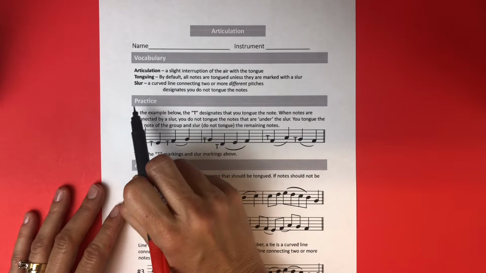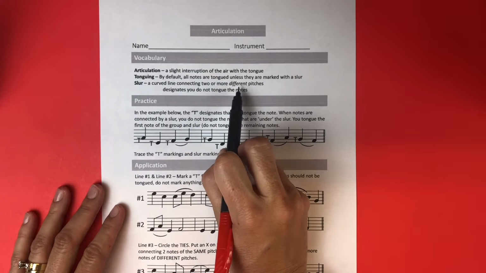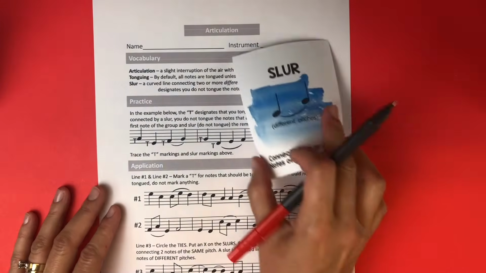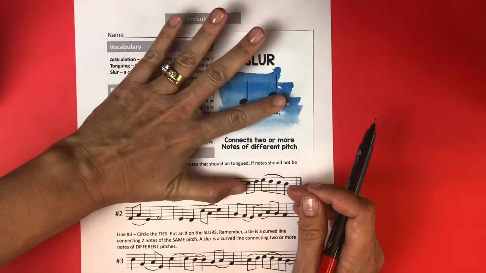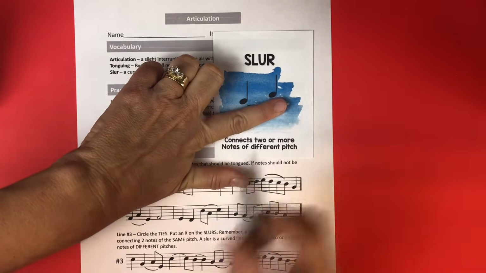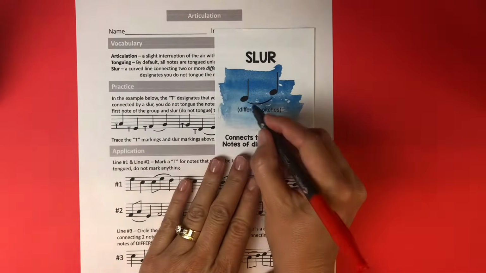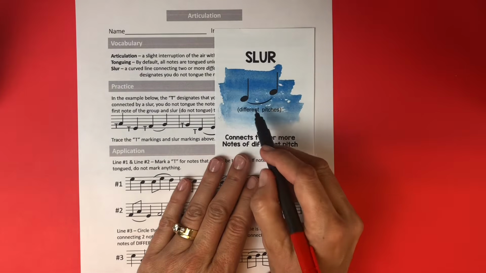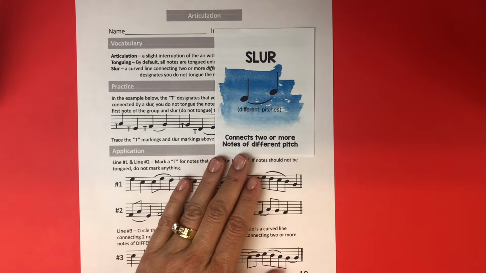A slur, or slurring, is a curved line connecting two or more different pitches, and it tells you not to tongue the notes. This is what a slur looks like. Normally when you see two notes, they would just look like this, and you would tongue both, starting them with your tongue. But when there's a curved line connecting two notes of different pitches, you're not going to tongue. It connects those notes and you will not tongue them.